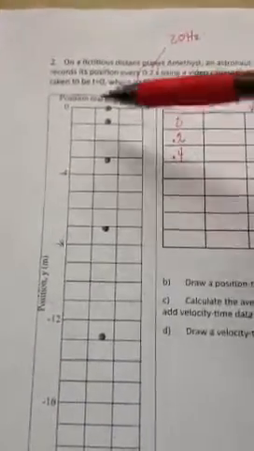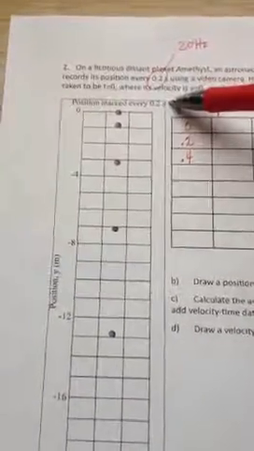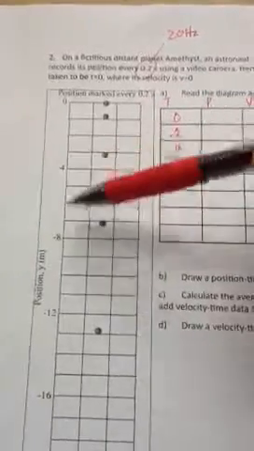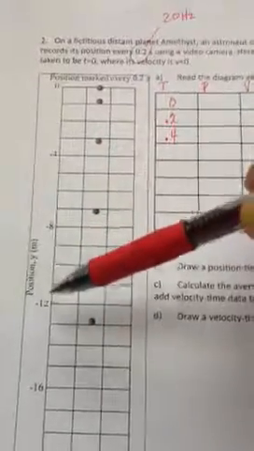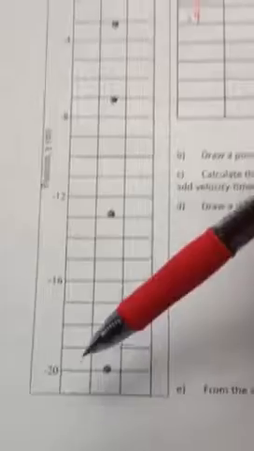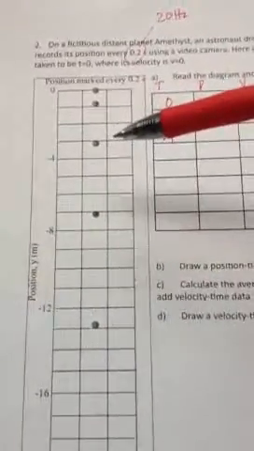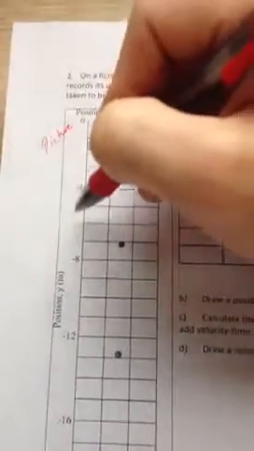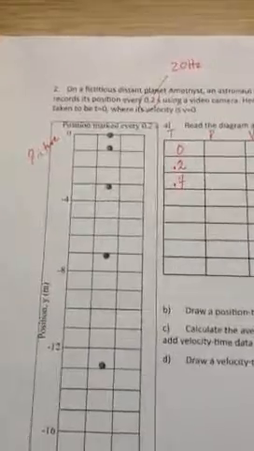All right, where do you get the positions from? Well, this camera over here says position marked every 0.2 seconds. And so it has all these positions along the left-hand side. So you've got a position of -4, -8, -12, -16, and -20. And now some of the dots line up, some of them don't. So you kind of need to determine what you think the position is. Remember, this is a picture right here. And so this is like having a ruler along the left-hand side. So you can take those values right off the picture.